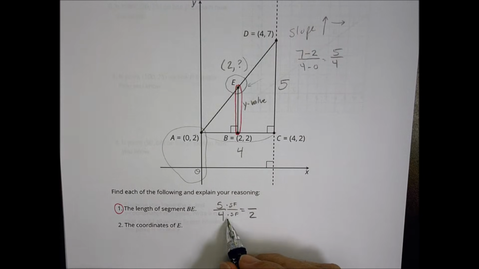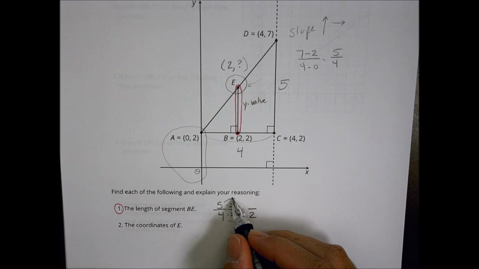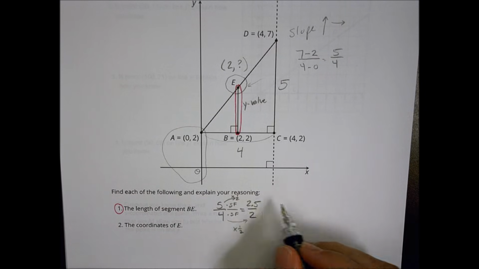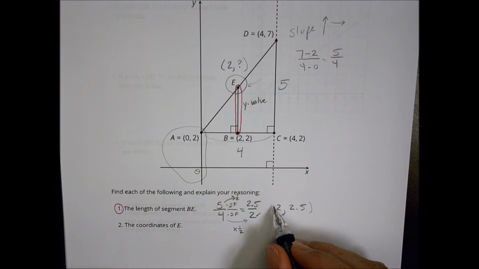So you want to ask yourself, how do you go from 4 to 2? That's going to be times a half, right? Times a half, because 4 times a half is 2. So what is half of 5? Half of 5 is 2.5. So my x value stays 2, which we knew, and my y value becomes 2.5.